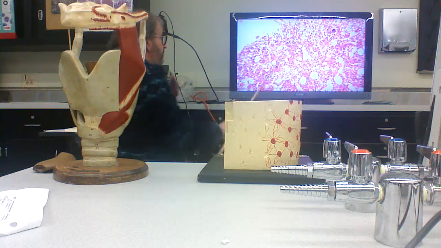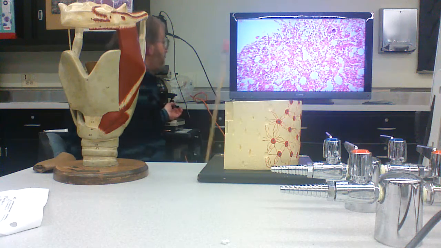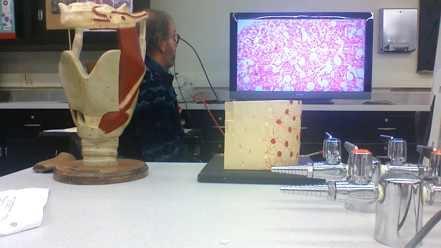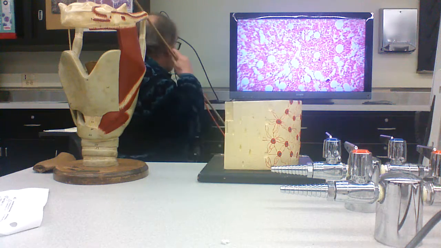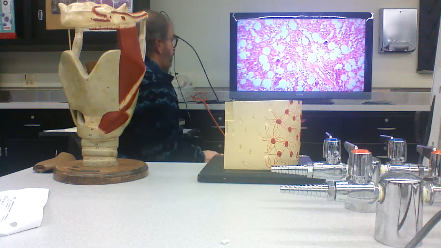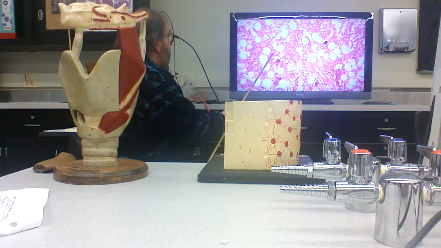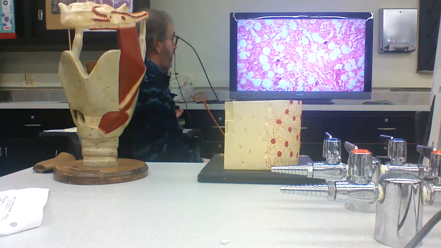This is bone marrow. This is really hemopoietic cells that are going to produce various blood cells. We'll cover that in a separate lab. It's not a course in hematology, so we're not going to go into much detail, except that these big cells here are going to make platelets. Those are megakaryocytes.